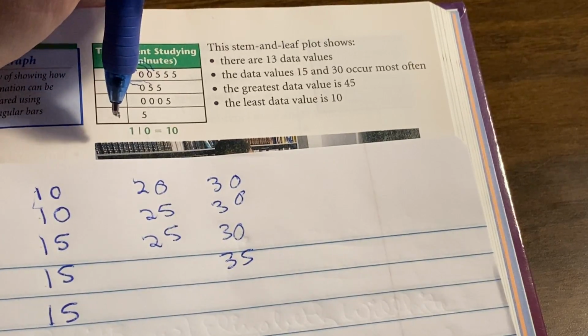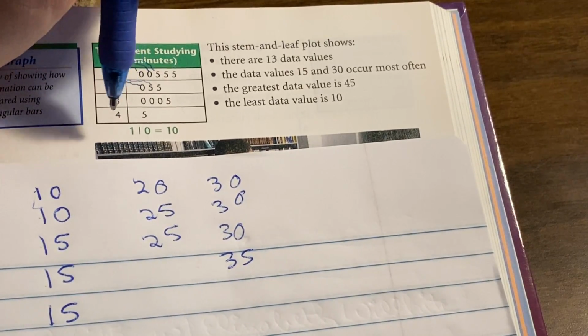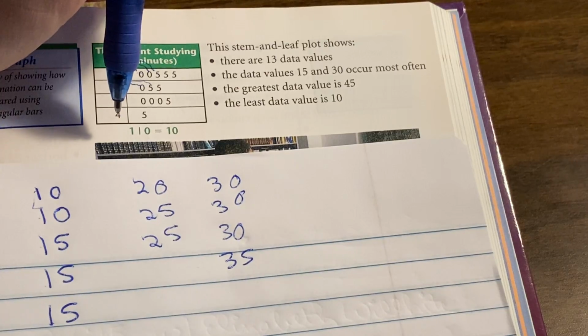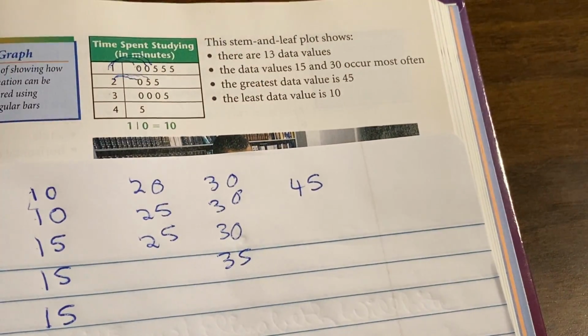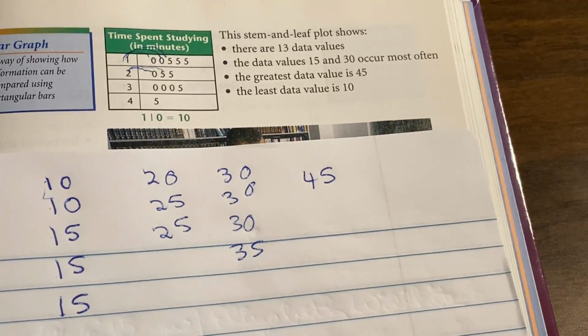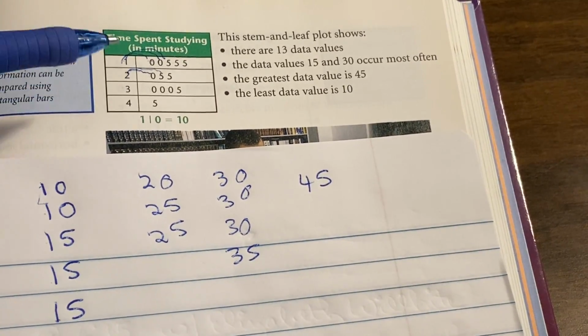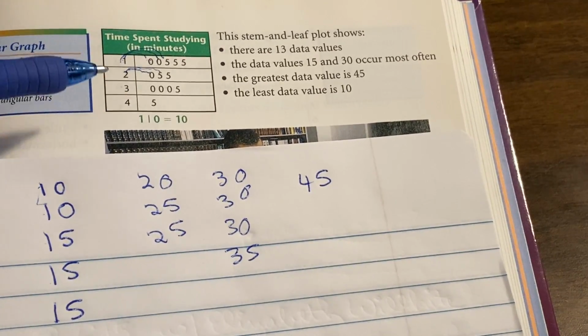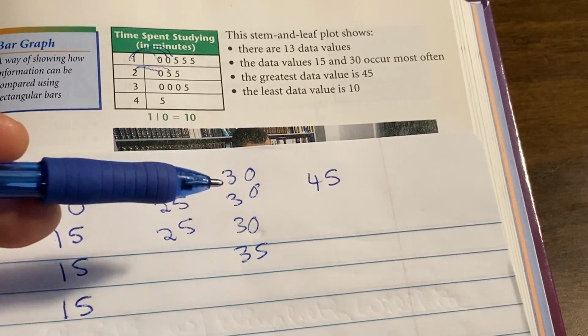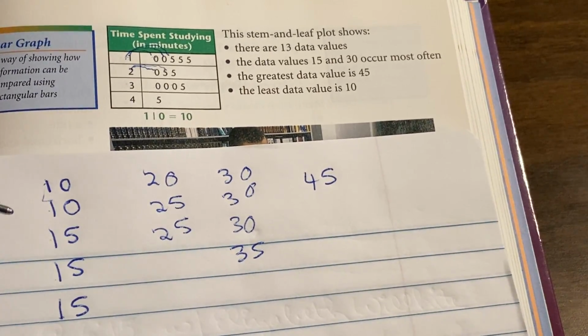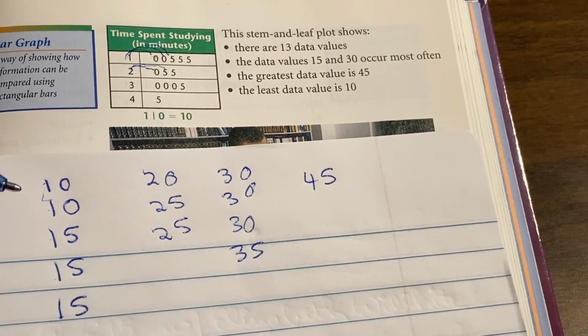We have a 4, so this indicates the 40-minute range, and then a 5. So this tells us that someone studied 45 minutes for the test. Okay, so now we've taken all the data that were listed in this stem and leaf plot, and you can see that I've converted it over into the actual full data values.